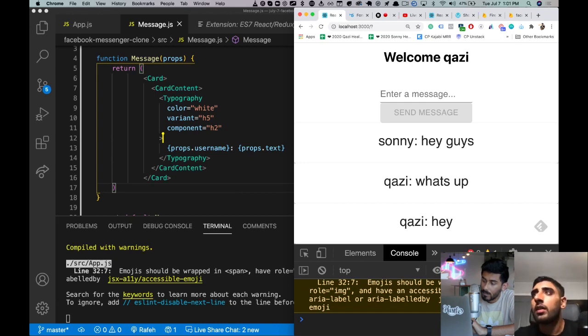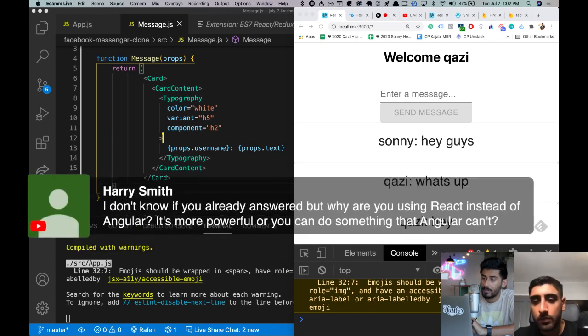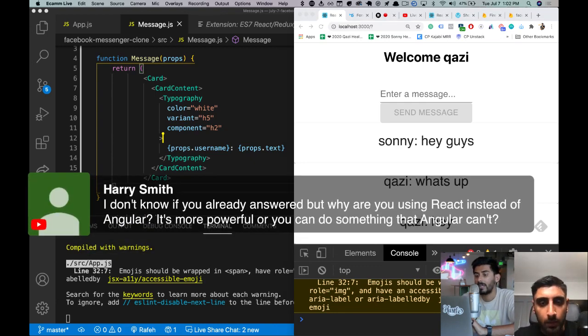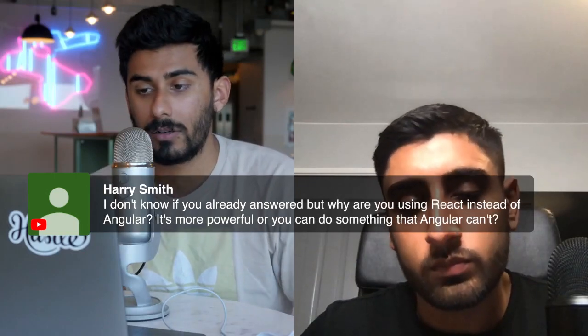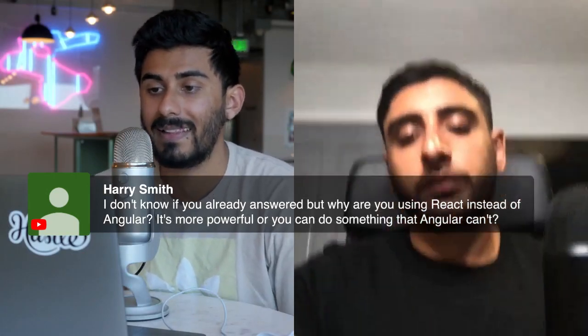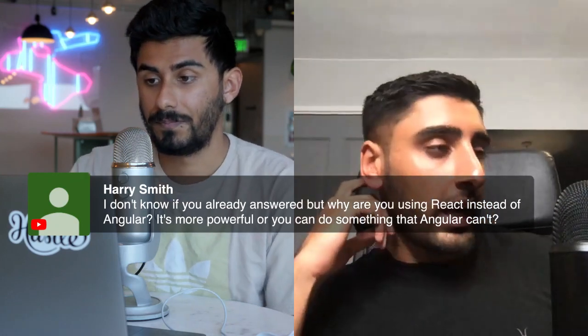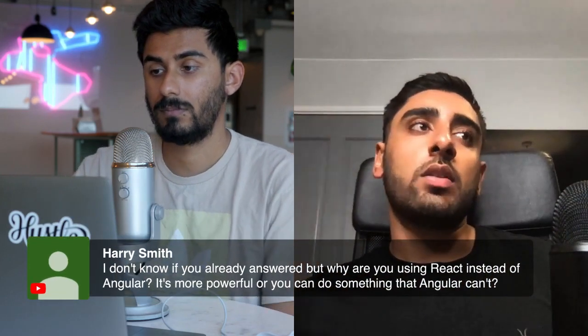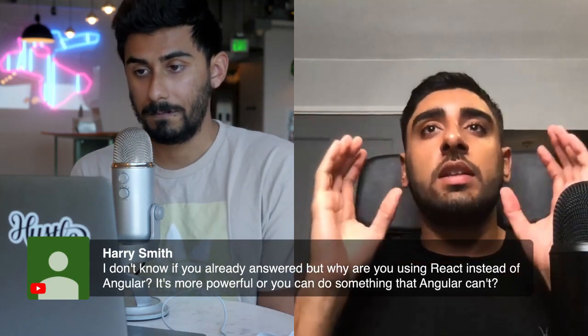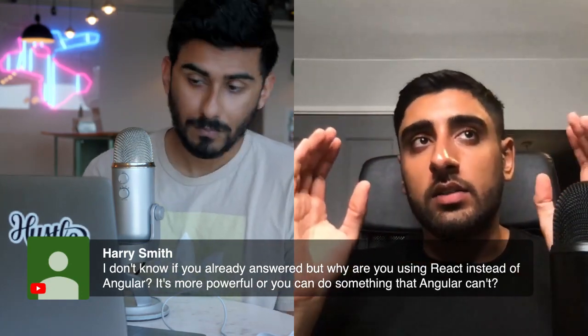Can you see that? Here's another good question I think we should answer. Harry Smith says, I don't know if you have already answered this, but why are you using React instead of Angular? Is it more powerful, or you can do something that Angular can't? So it's a very good question. Angular is something that was built by Google. Google acquired them.